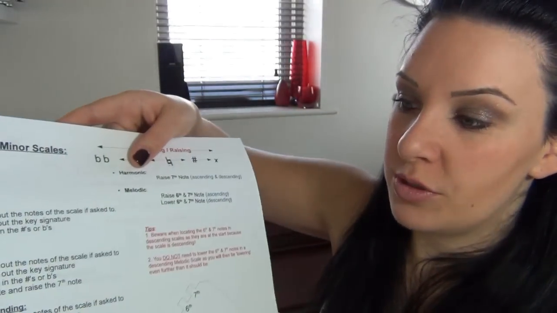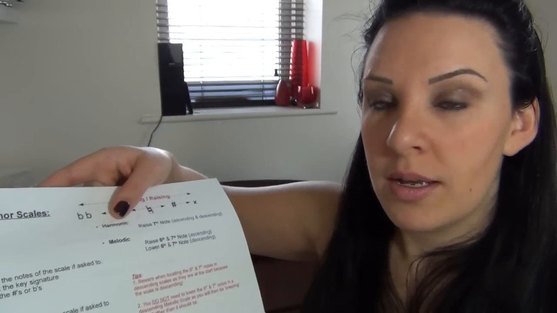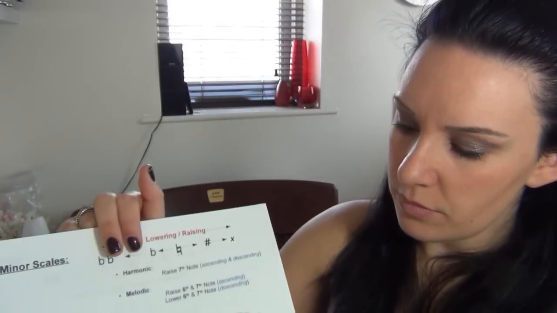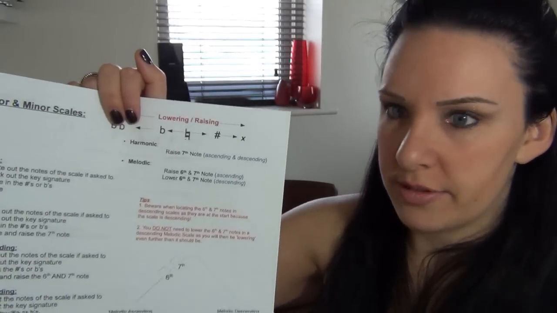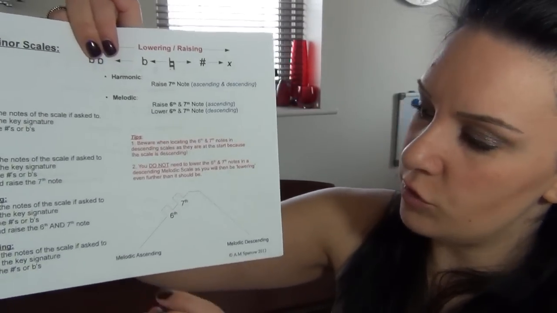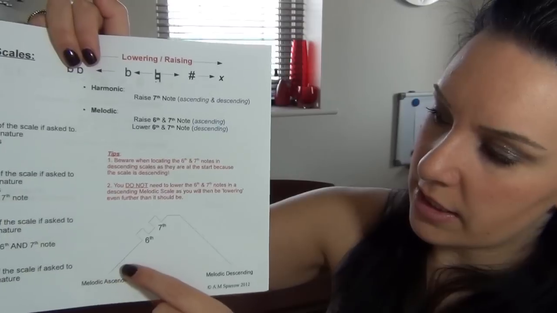But since D sharp and C sharp were already in the key signature originally, which was before you rubbed anything out, that's why you don't have to then lower anything further to a C natural and a D natural. So it's very difficult to get your head around that, but once you understand that, then the penny sort of drops. So this is a melodic ascending scale.